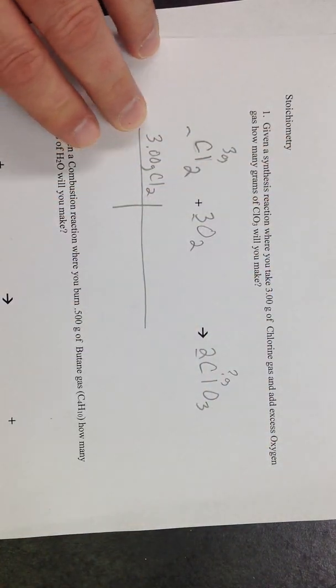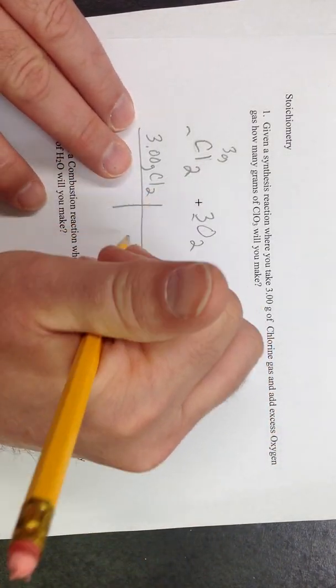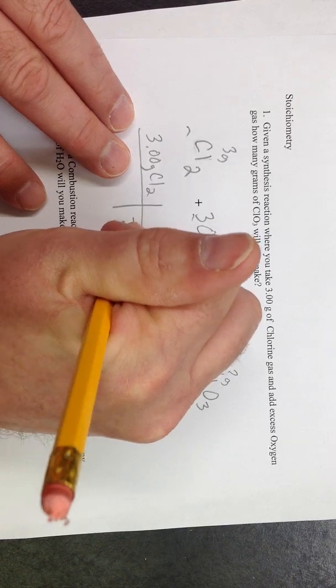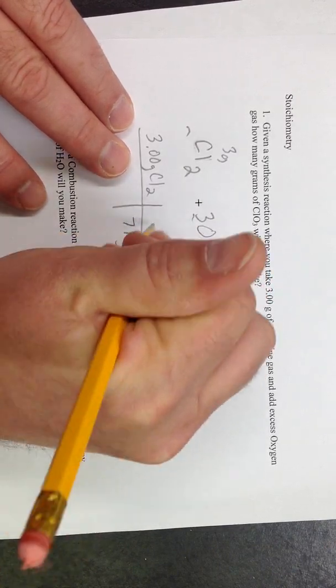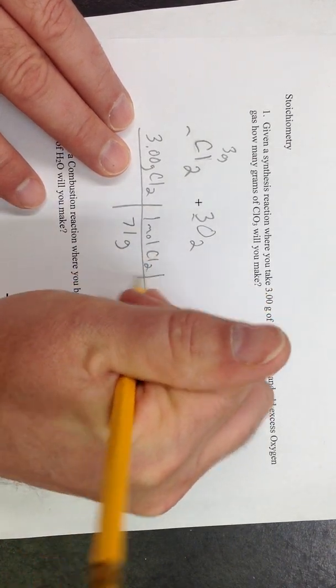Remember your factor label, dimensional analysis, whatever you want to call it. So we're going to come down here and do 35.5 times 2. I'm going to round that to 71 grams. And that equals 1 mole of Cl2.